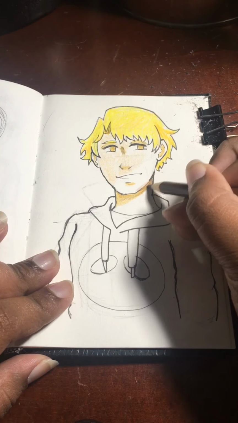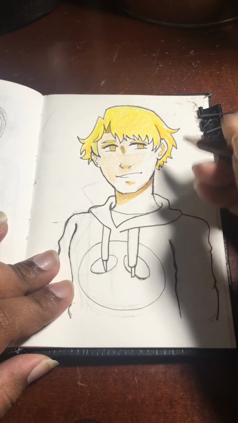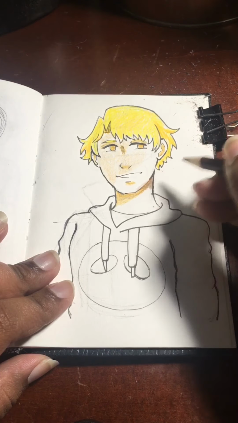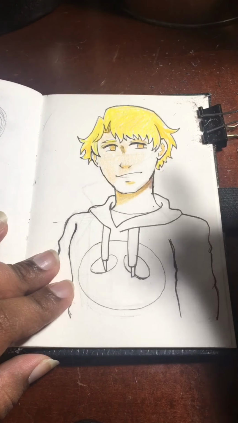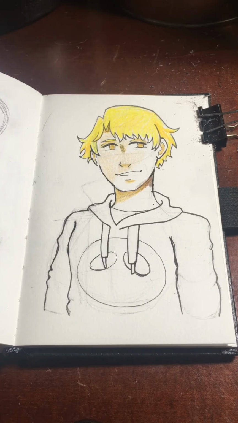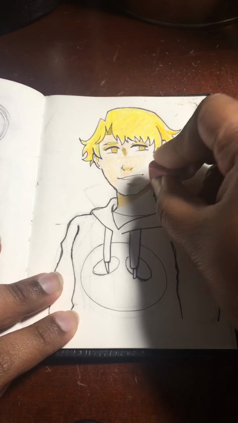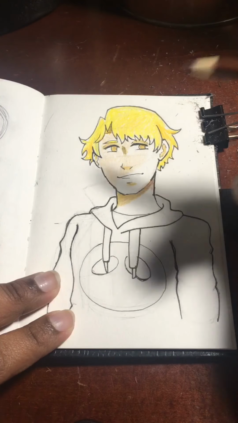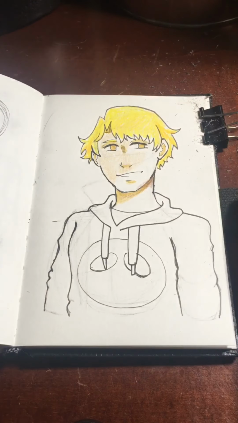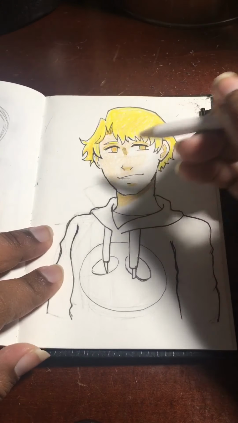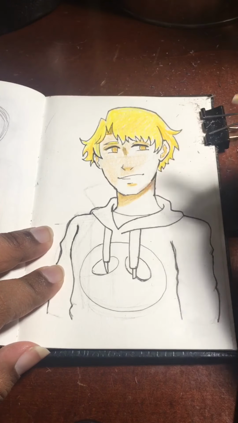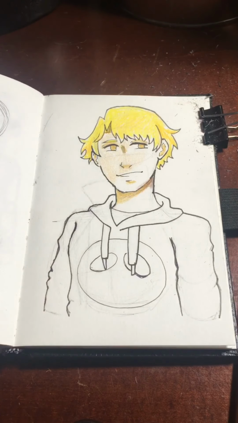Slowly build it up. And then you have an eraser. Lightly erase it, and then you have a bit of light color. And if you're actually using the Crayola, it'd be even better if you use the white after erasing it a little bit.